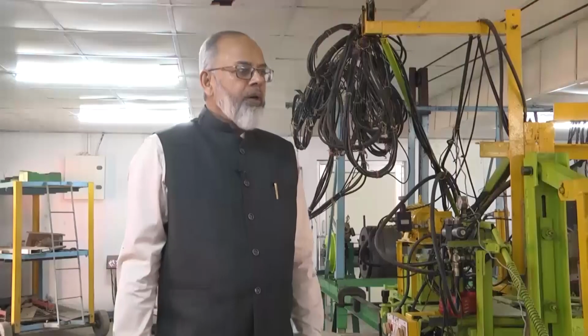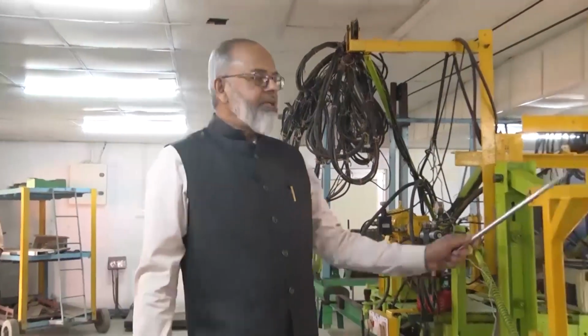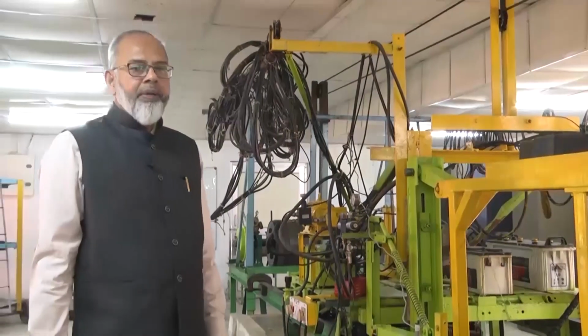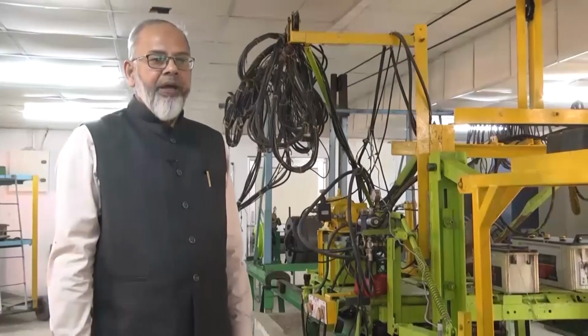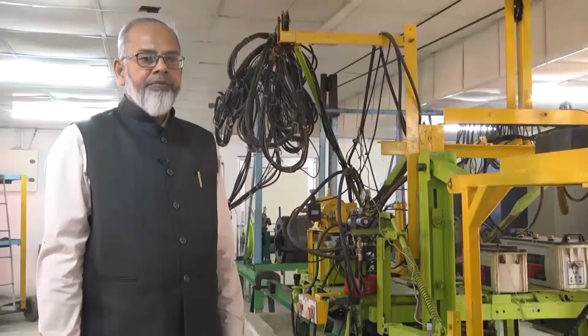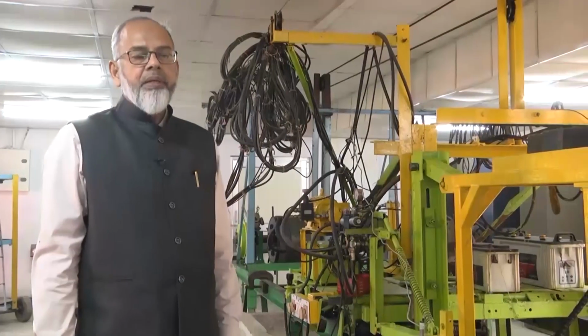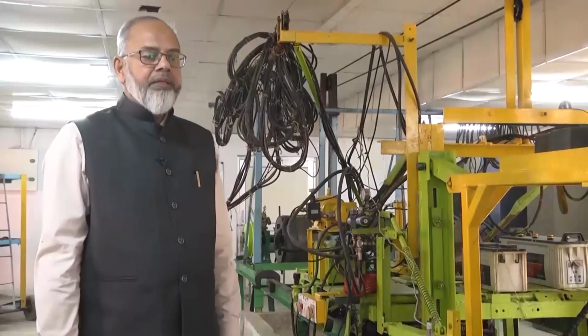Now, I will show you how to evaluate the performance of a tractor tire. The setup available here is a single wheel tester. Only one wheel will be tested at different operating conditions. That means you have to vary the load, the inflation pressure, and the soil condition. Soil condition means the moisture content as well as the strength of soil, that is, cone index.